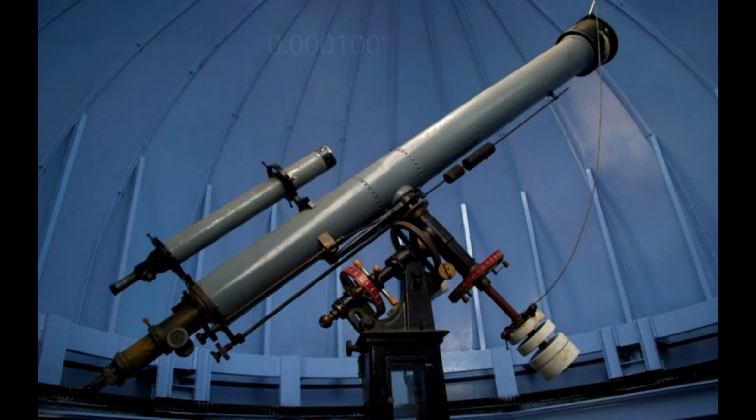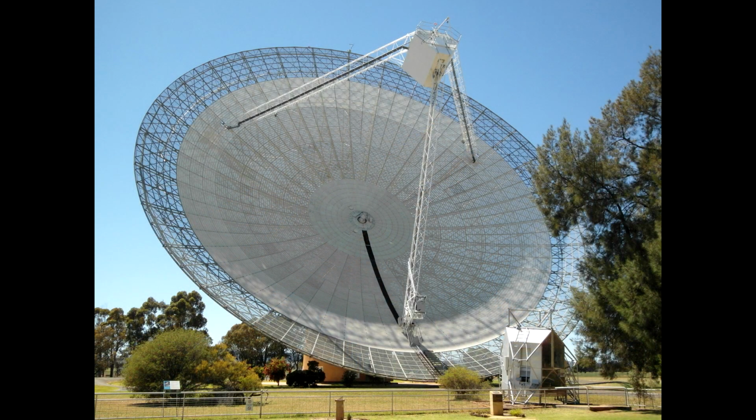Now, there are no optical telescopes which can capture this image. So astronomers use another powerful toy called the radio telescope. In this video, I'm going to tell you how our radio telescope works. How we capture the image will be in the next video.